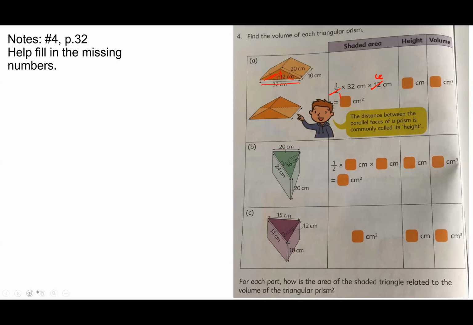We'll change. All right, what do I fill in for this shaded area, Anthony? 192. That's not much better, is it? I don't think yellow is going to show up. I think black is the way to go. 192 centimeters squared. Great.